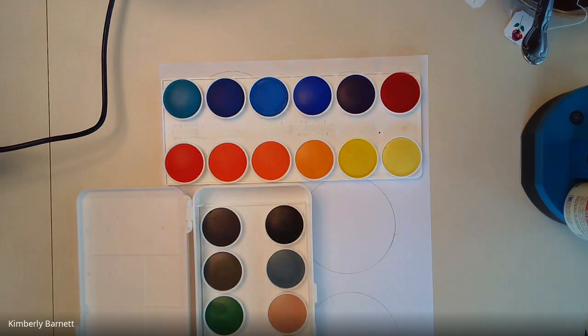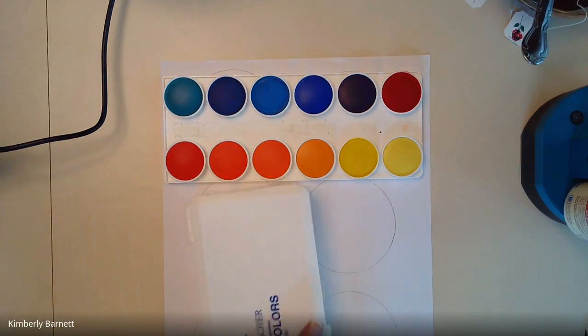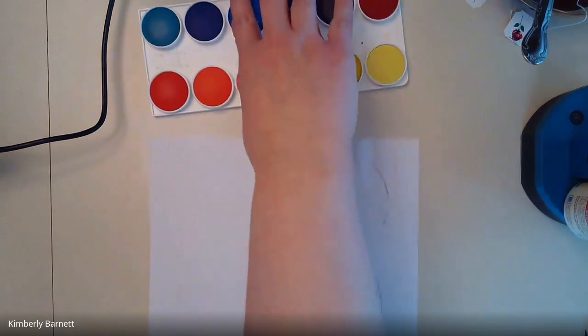You want to experiment mixing the complementary colors together to create a neutral. So do not use the browns, the blacks, the grays, anything in your sets of pencils, crayons, or paints that are already a neutral. You want to experiment with making your own, okay?